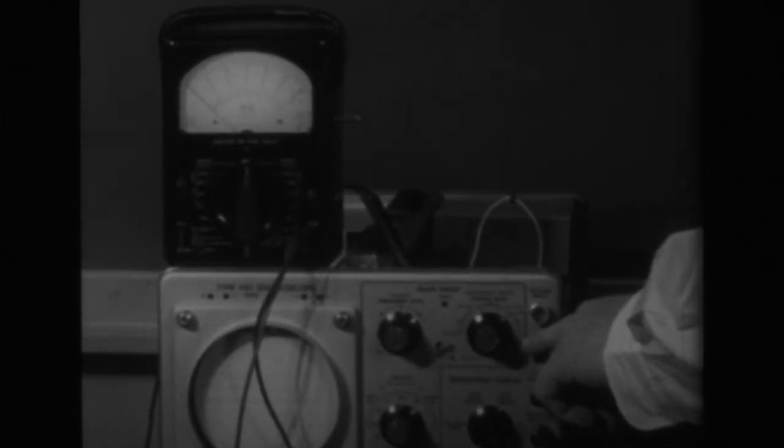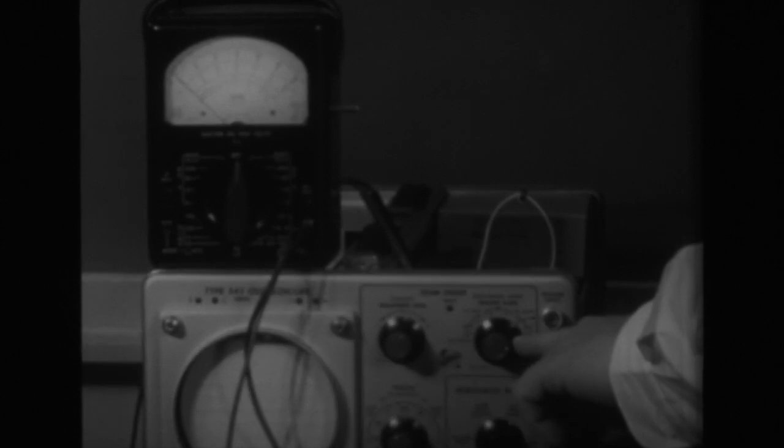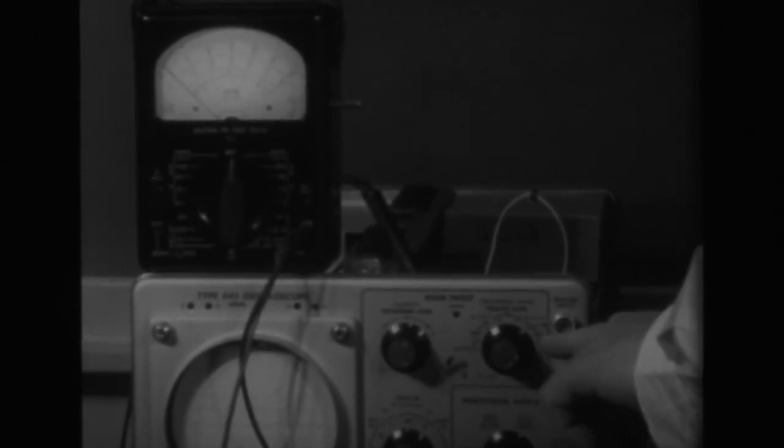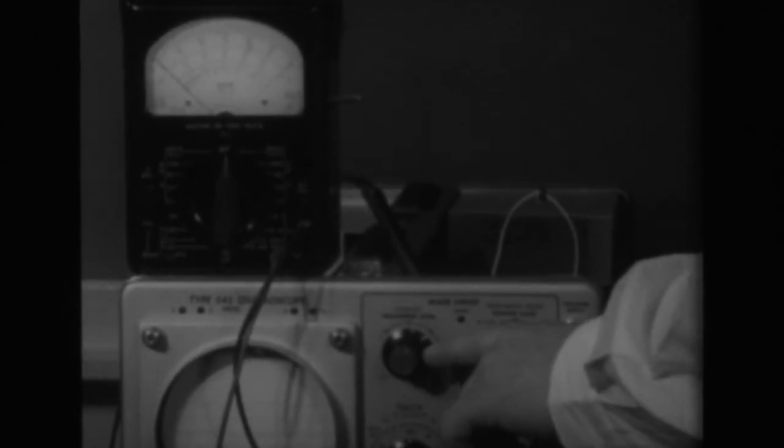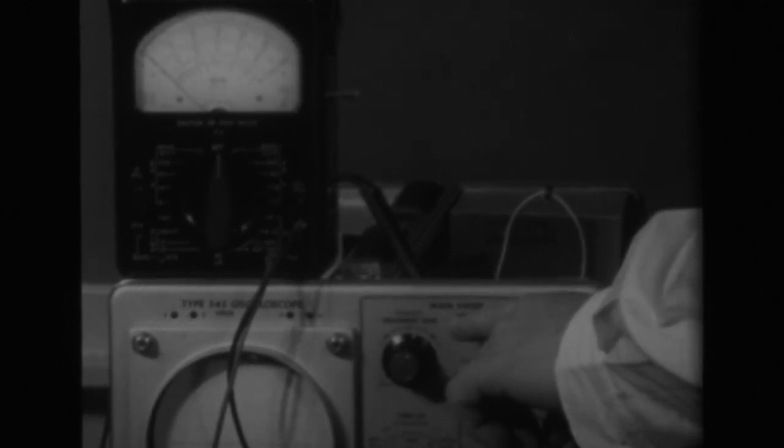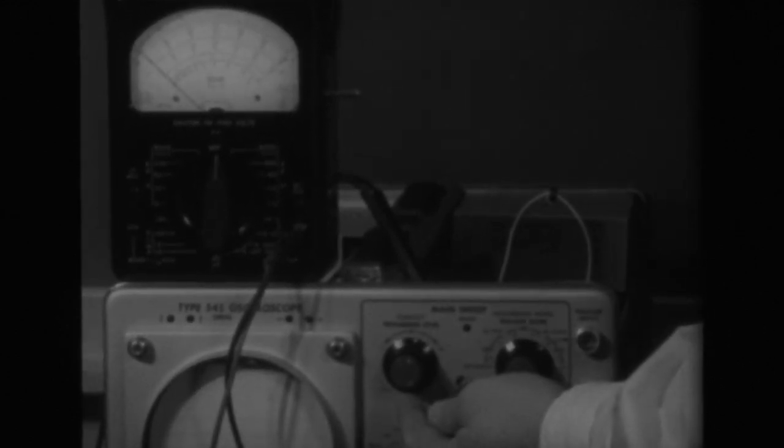Now, reviewing the position of the controls, the triggering mode switch is set for DC coupling. The trigger slope selector switch is set for plus external. The triggering level switch is anywhere at the moment. The stability control is set in the triggerable range of its rotation. Next, turn the meter to the 60-volt scale and adjust the triggering level control for 0 volts.